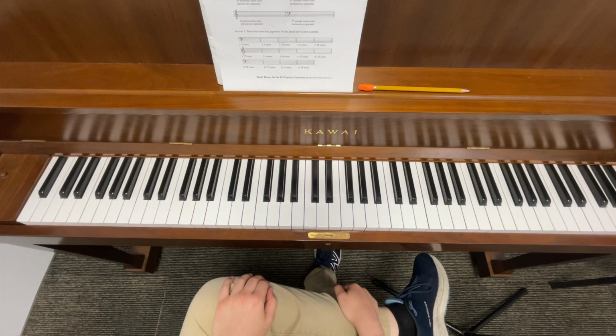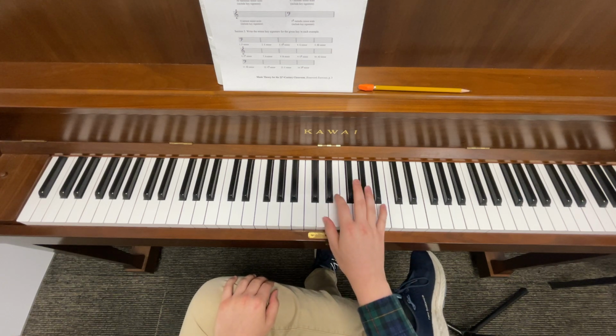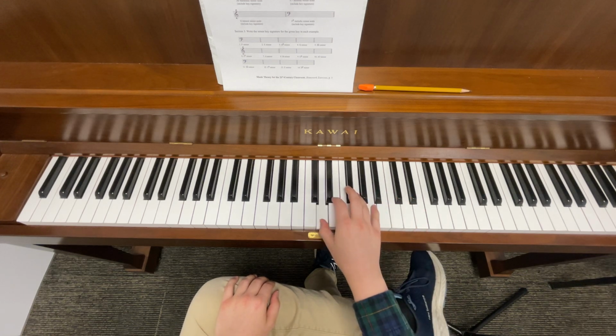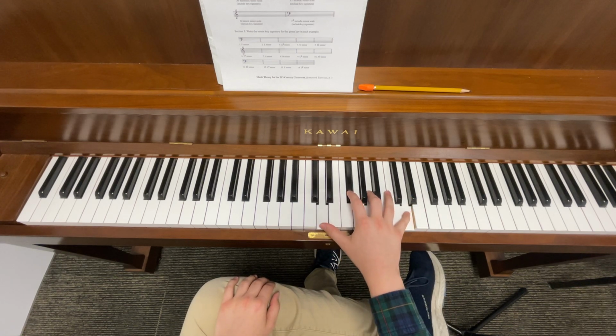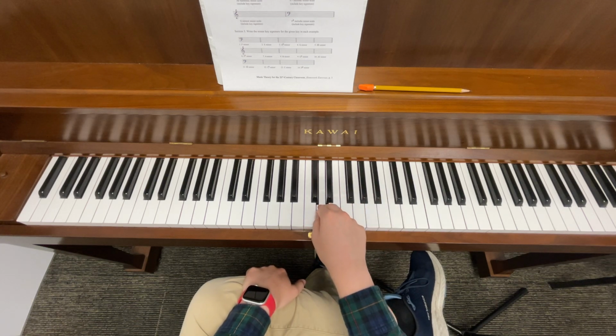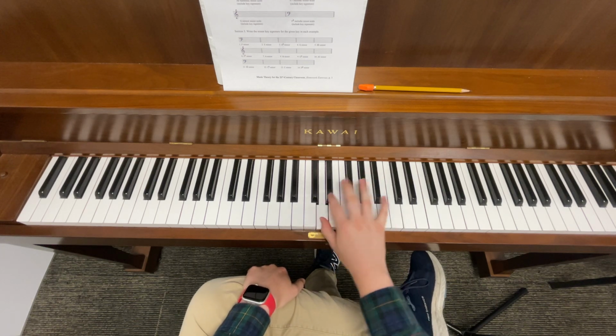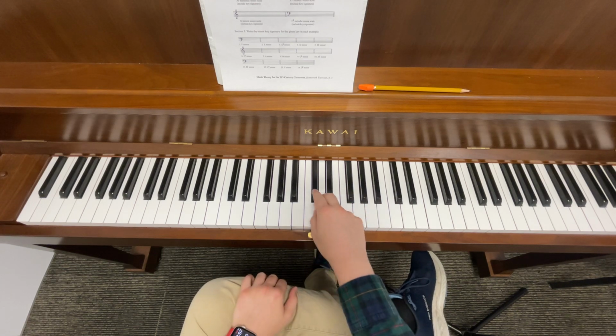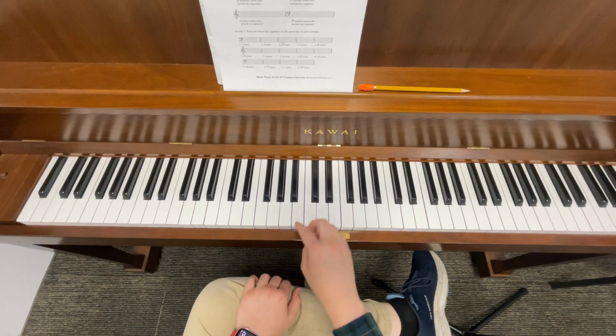All right. But you can do this with other ones as well. So maybe D major, which has 2 sharps, F sharp and C sharp. If we want to figure out what minor key has 2 sharps, we're just going to go down 2 notes in the scale from D. So 1, 2, and there we go, B. So B minor.